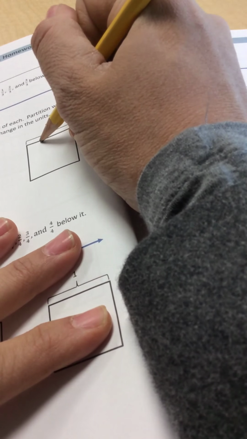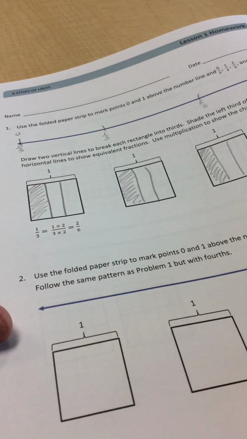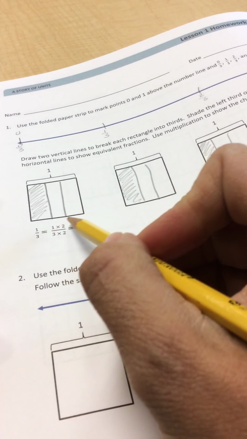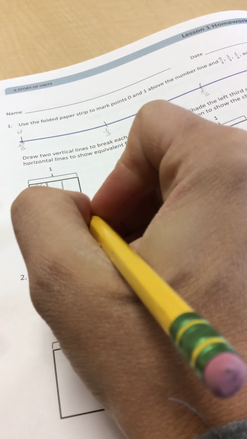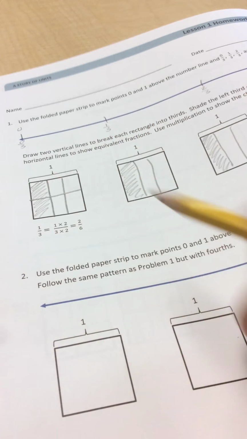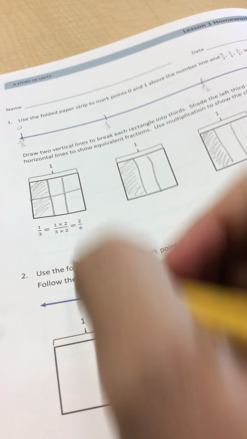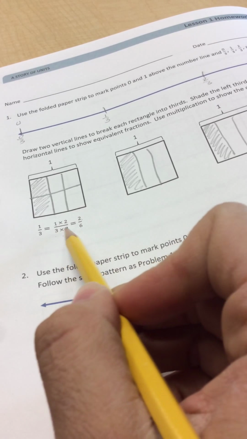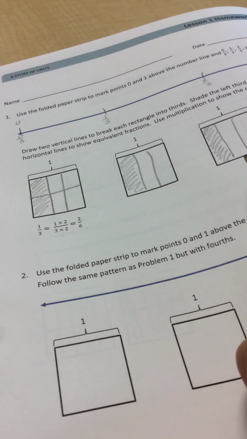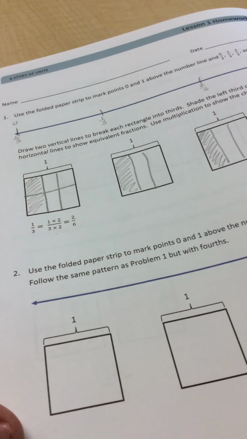And then we're going to come up with equivalent fractions for each of these boxes. So in this first one, they've done 1 third times 2 over 2 equals 2 sixths. So we discovered that if you cut that in half, you've now multiplied that by 2 over 2 by creating 2 boxes in each third. So if you say 1 times 2 is 2, 3 times 2 is 6, you should have 2 sixths shaded. We have 6 pieces here now, and 2 of them are shaded, so we've done it correctly.